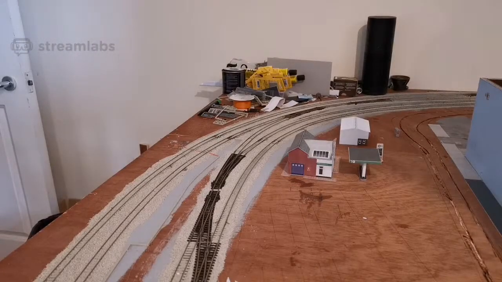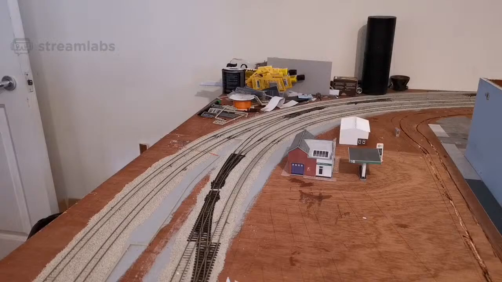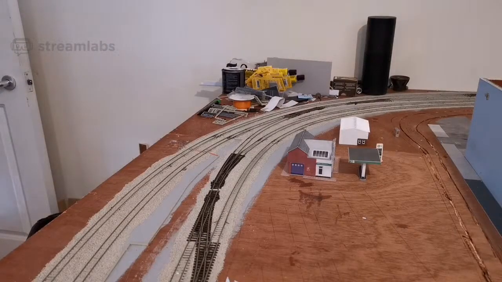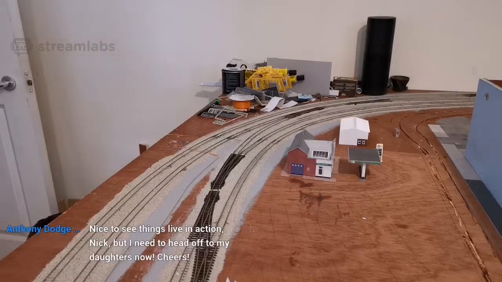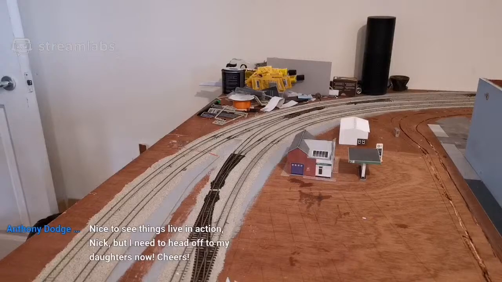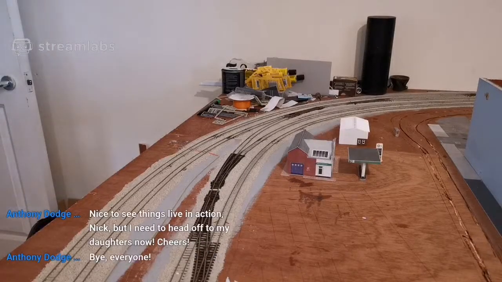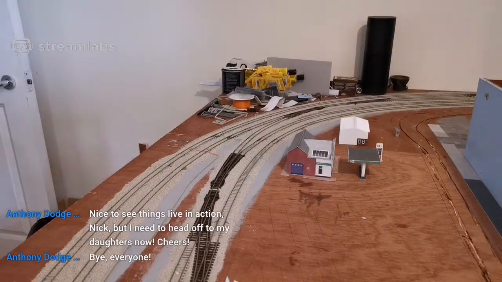Because they're good for normal DCC. They were actually brilliant on normal DCC. I had no problems at all with them then. Just with the automation, they just don't work.